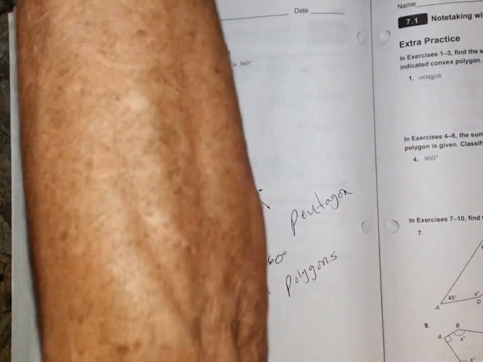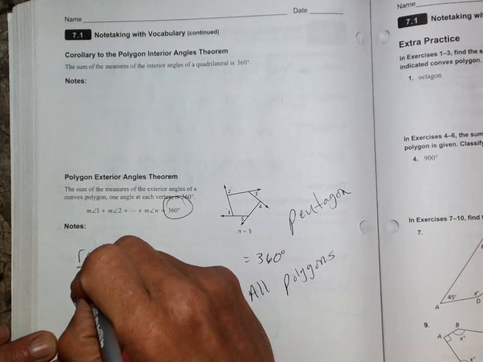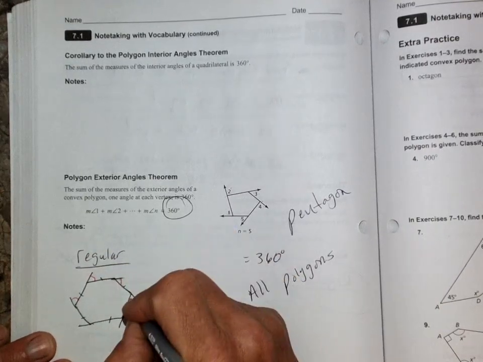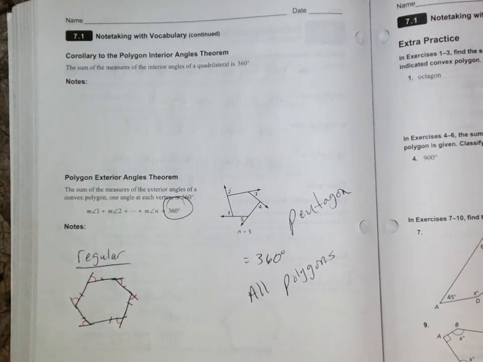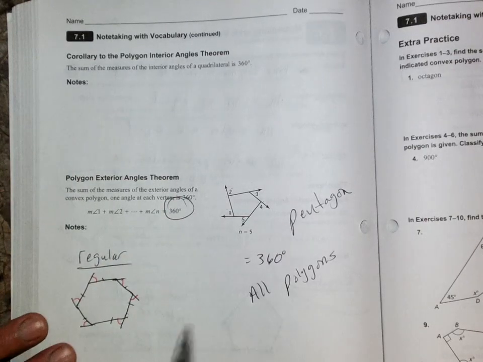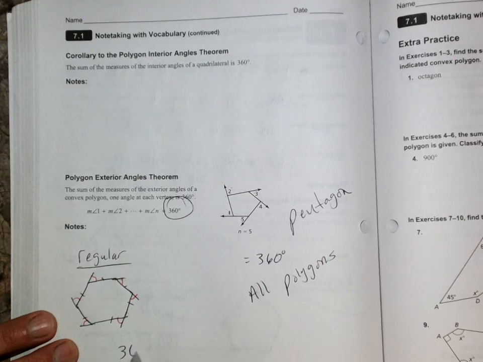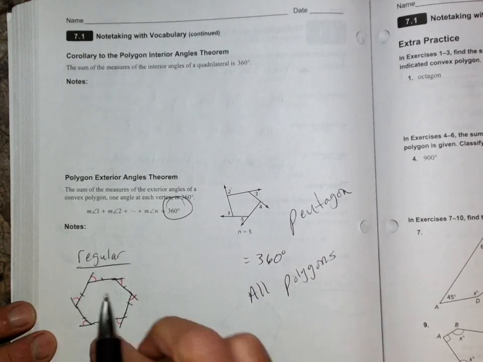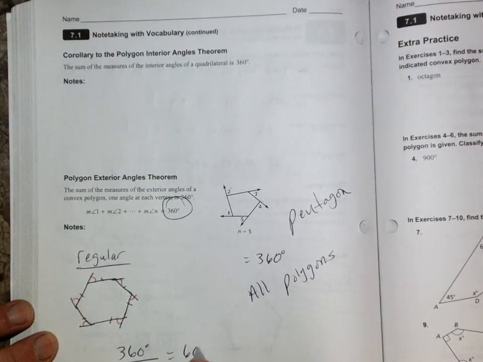Excuse me, I'll get my hand out of the way. Doggone it. Come on now. It's regular. That means that this angle is equal to this angle, which is equal to this angle, which is equal to this angle, which is equal to this angle, which is equal to this angle. So you could find out what those individual angles are, because we know they all add up to 360. It has to be 360, always will. And divide by 1, 2, 3, 4, 5, 6 angles, and you get 60 degrees per angle.